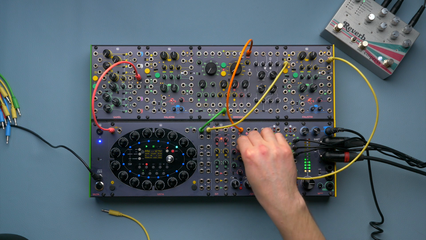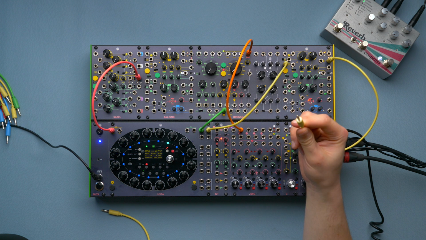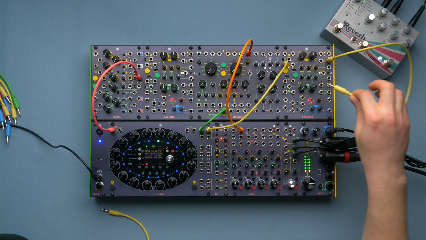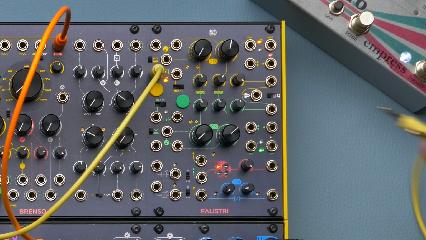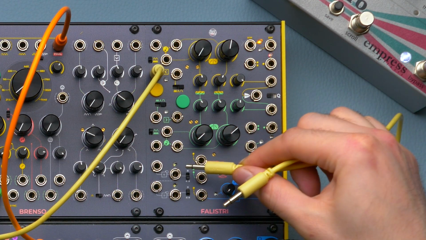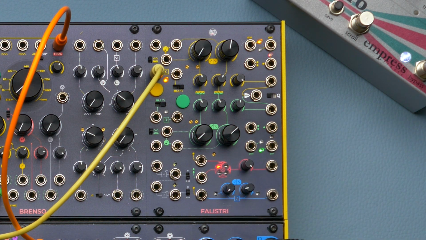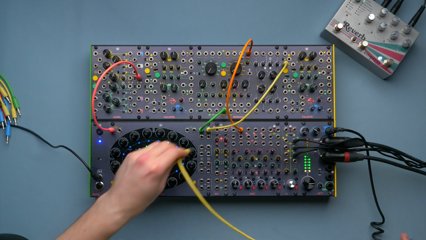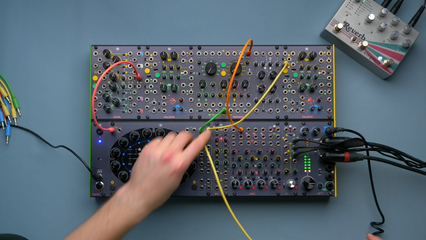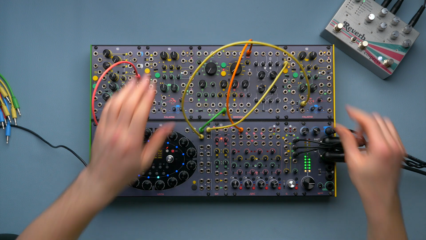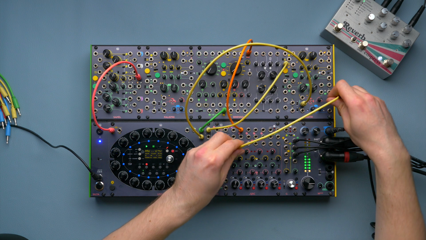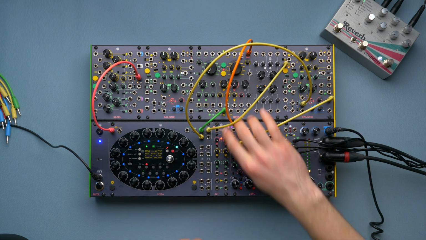So I'm going to patch my unipolar output. Well, I don't need to patch anything actually, because this is already semi-normal to the first input of this 4-quadrant multiplier, and instead I'm gonna patch my CVB to the second input and then patch the 4-quadrant multiplier output to the VCA.